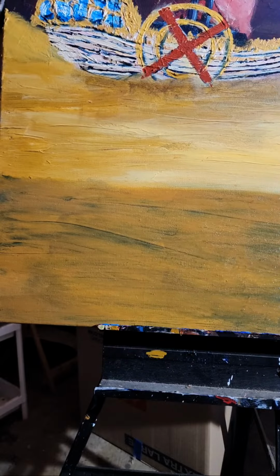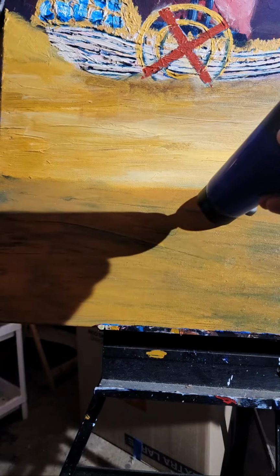You don't want to lose them, and you want some of that shadow. All right, here. So I think I might just put it straight blue. No.